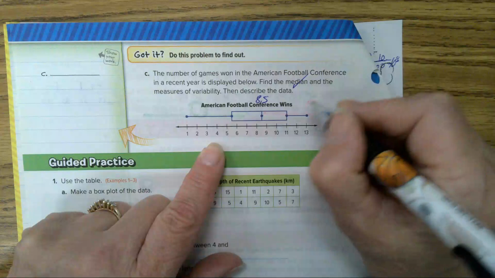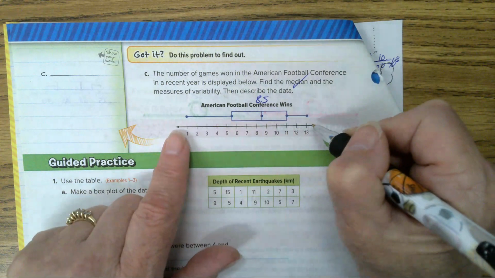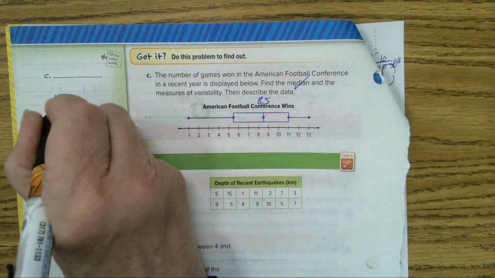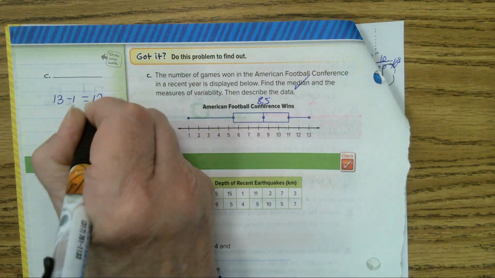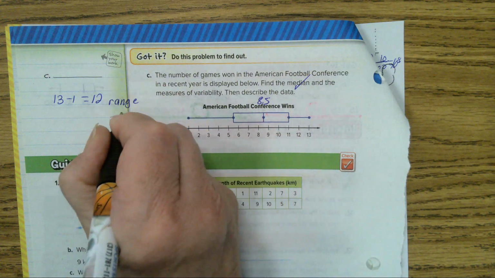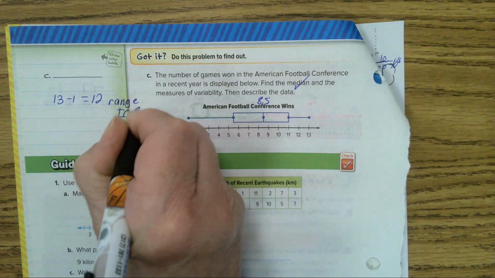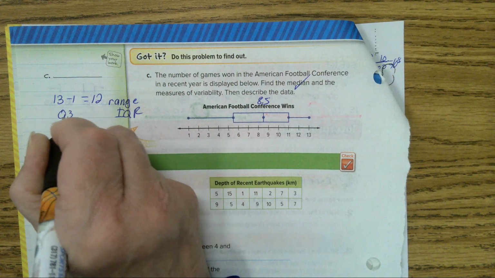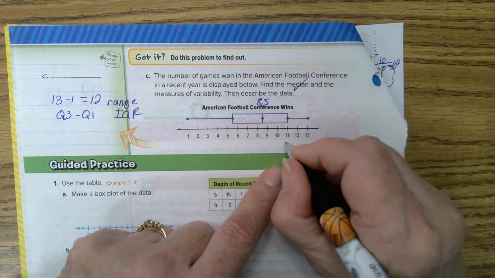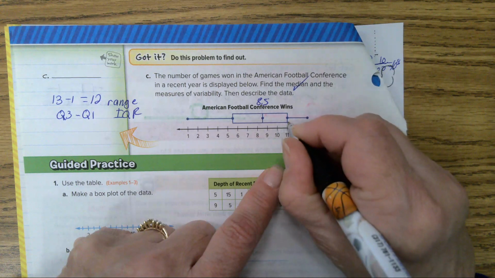Check. The measures of variability, that would be the range, which is 13 minus 1. That's your range. And now we have to find the IQR. So that's Q3 minus Q1. This is your Q3, right?